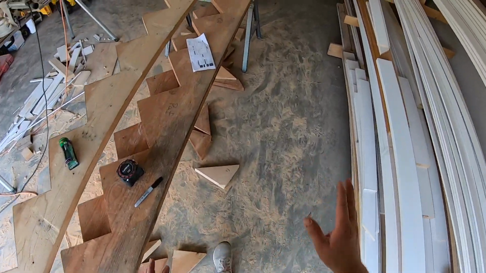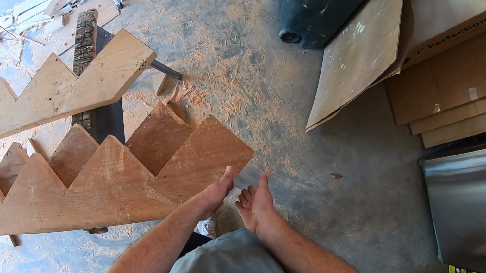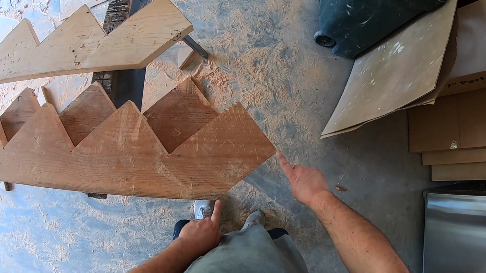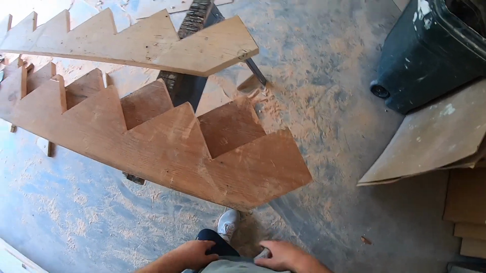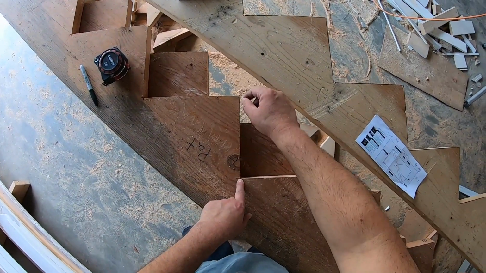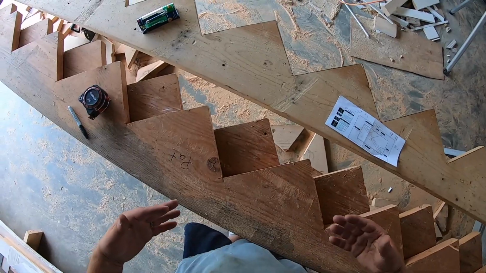And then on your bottom, you have to remember to subtract your total tread thickness. So my oak treads I'm going to use are 1 inch thick. So I had to go up 1 inch, and then that's my bottom cut line. So that's how I laid out the pattern. And also when I was marking, use a very sharp pencil to get all the way in as close to the framing square as you can. It gives you the most accurate layout.